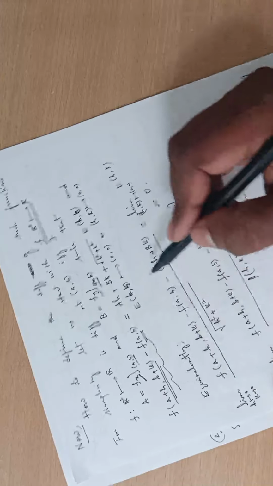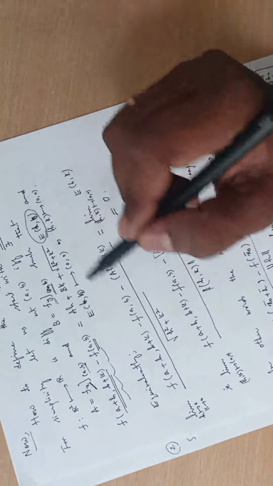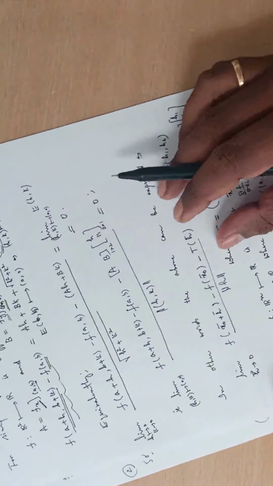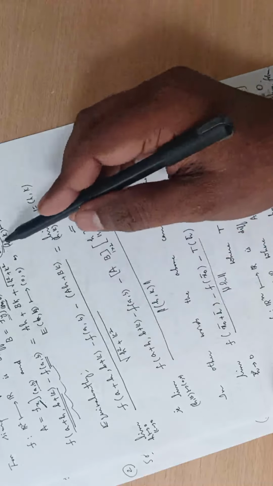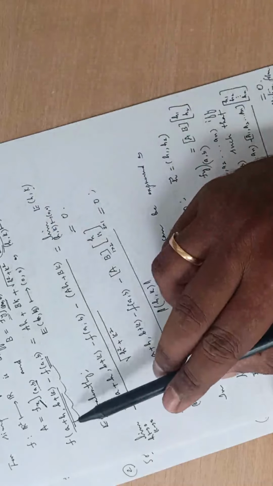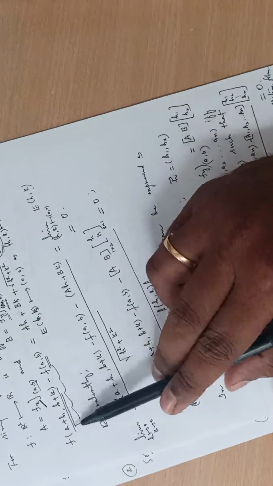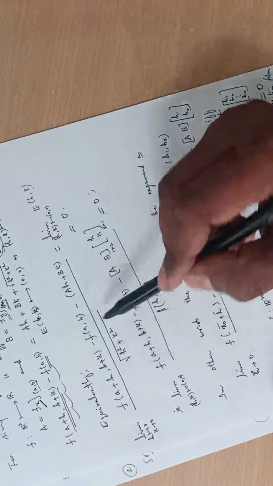If the error function goes to 0, then we say that the function is differentiable. How to write that? Just keep the error function here and keep all these terms to the left. So you will get f of a plus h comma b plus k minus f of a comma b, that is the change. What else are you seeing from the function?